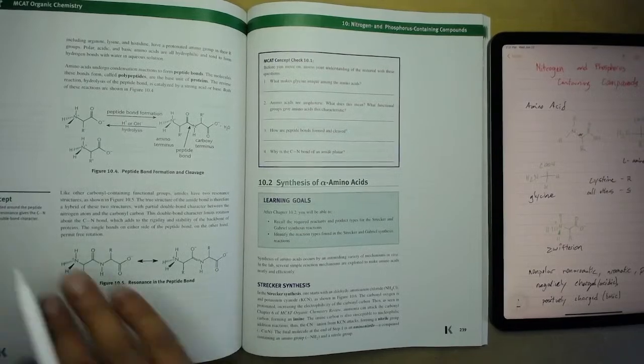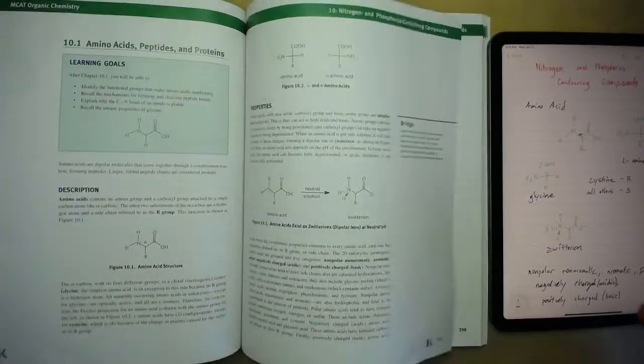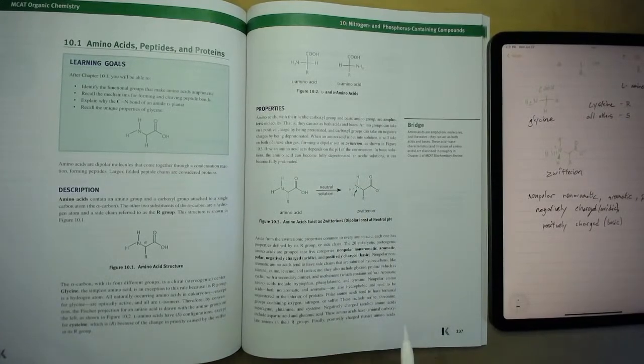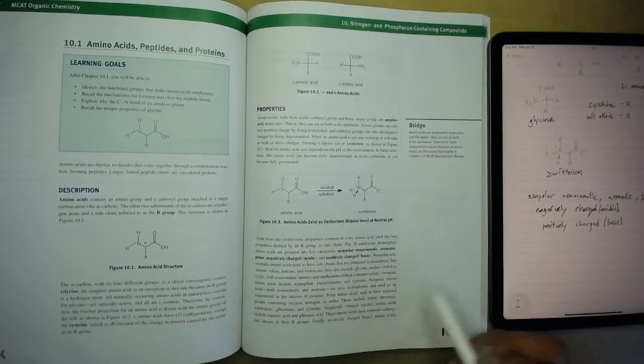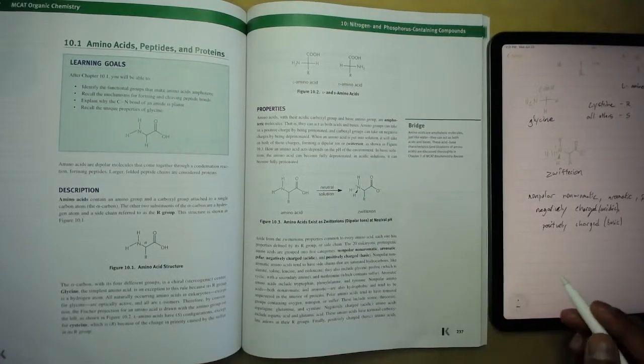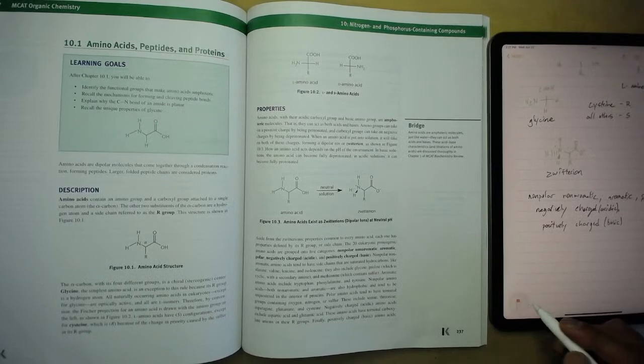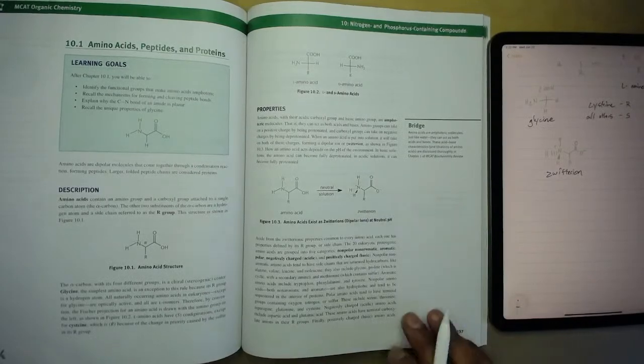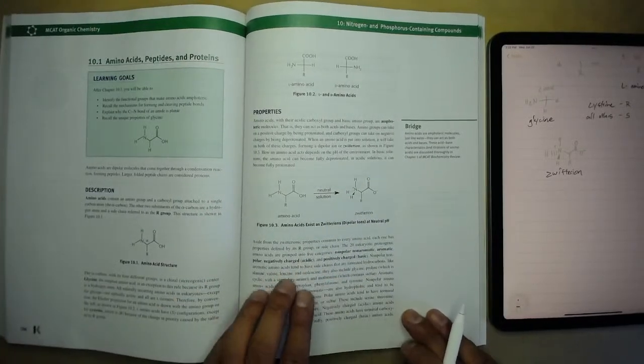Synthesis of alpha amino acids. Before we go on, I wanted to put these into a better graph. They gave us so much information here. So let's do this over again. And we can go through some of these amino acids one more time.